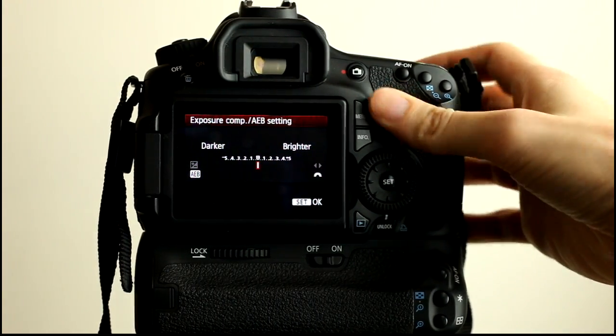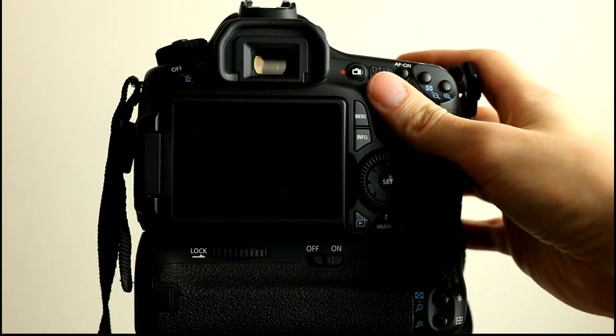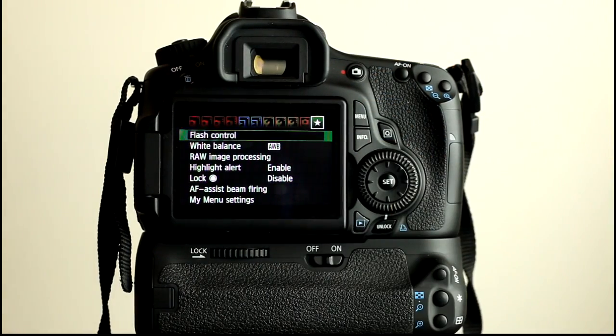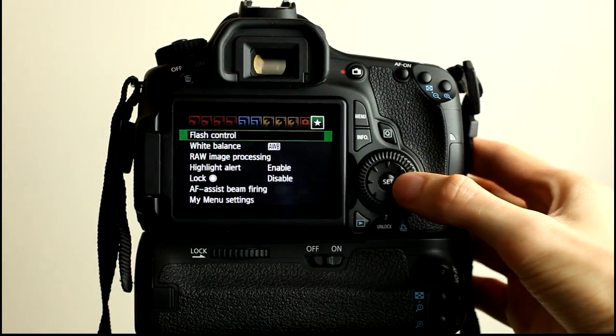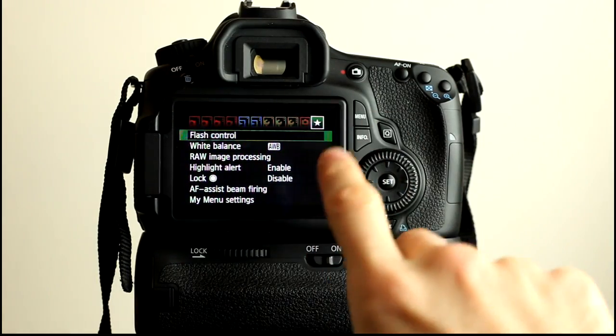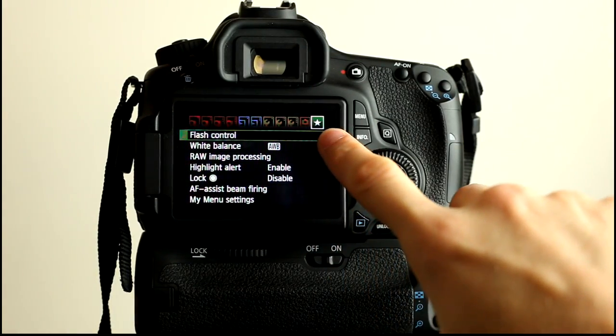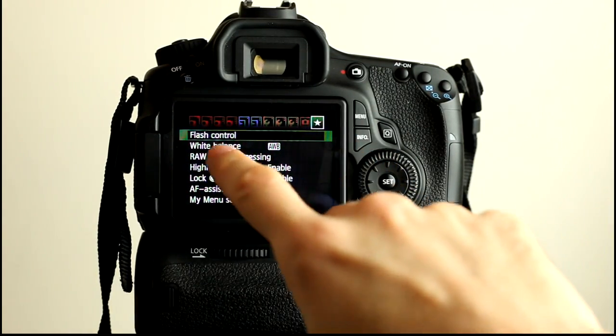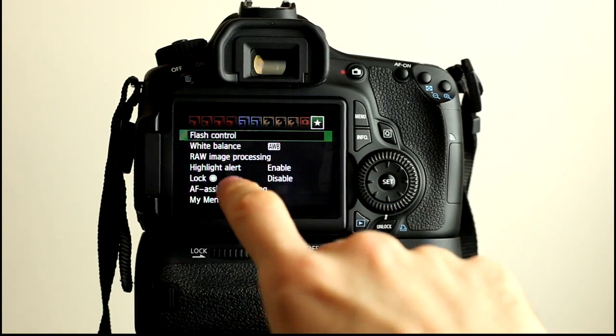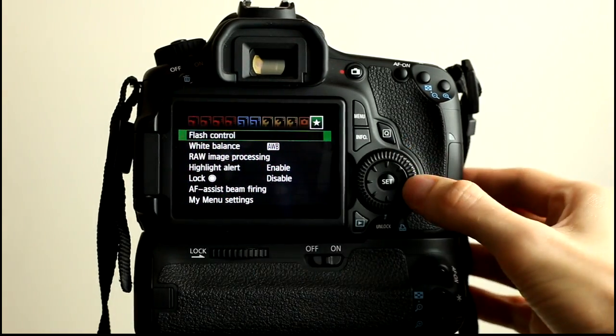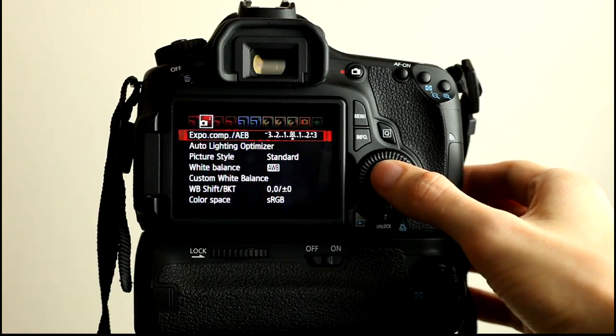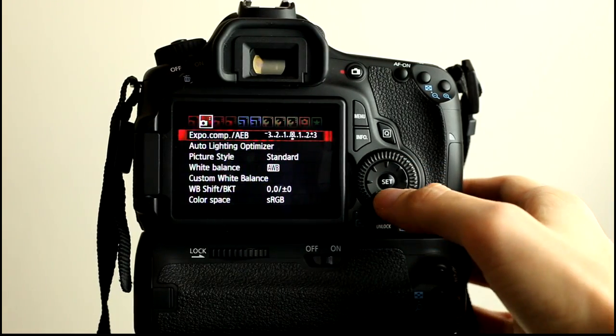Exposure compensation is something that you can also get to in your normal shooting menus as well. There we go. You may notice I've got my camera set to go to the My menu straight away whenever I go into the menus, because I've got listed here the most common ones that I use, but we'll come to that later. So we'll go back down to shooting menu number 2.